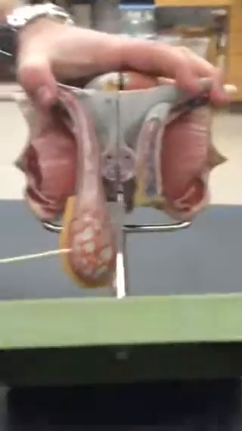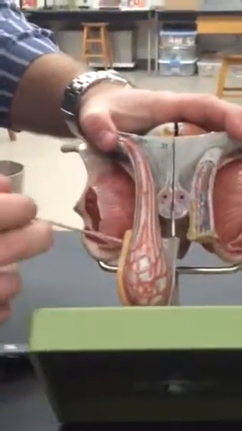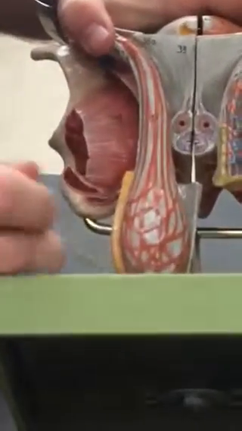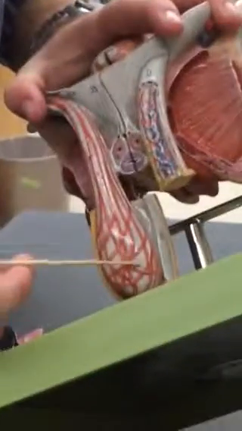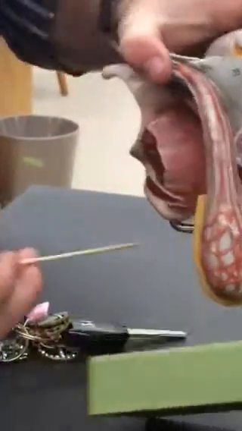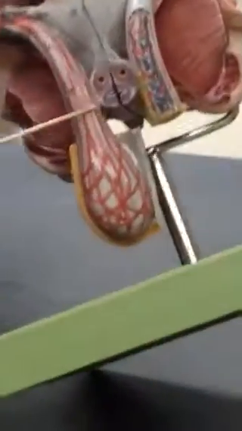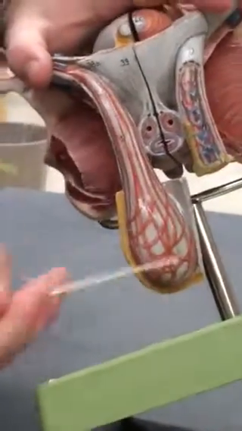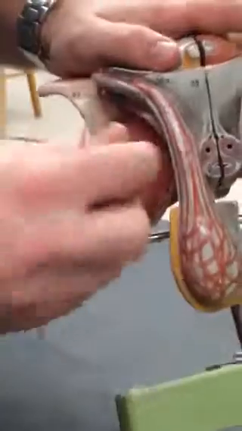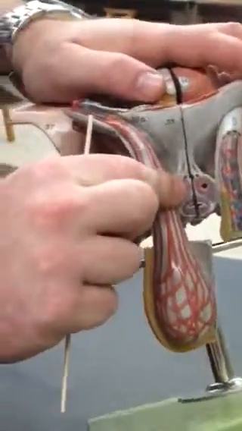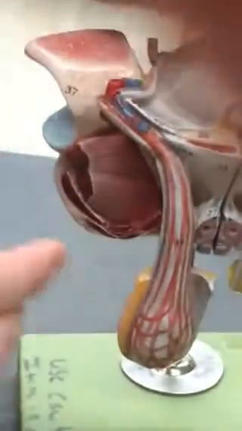So, like you saw in the mink, this is the scrotum. And you have this lining over the testes, that white layer. That's the tunica vaginalis. Then you have the cremaster muscle, dartos muscles, and this as a whole is the spermatic cord.